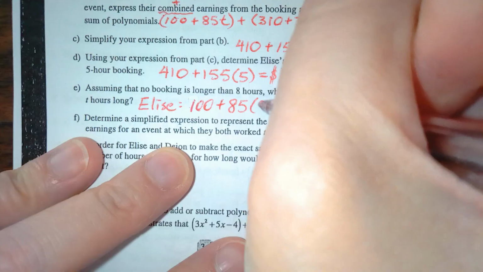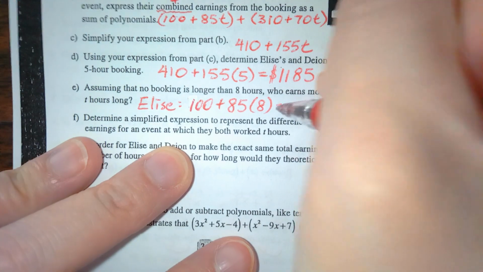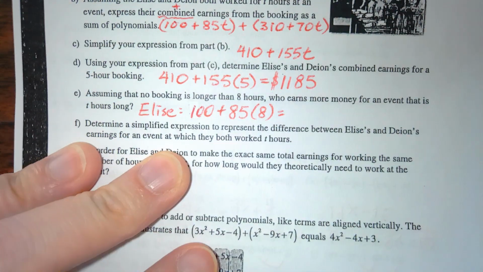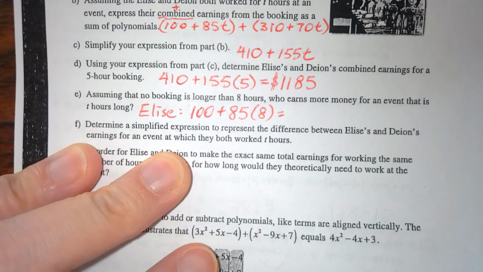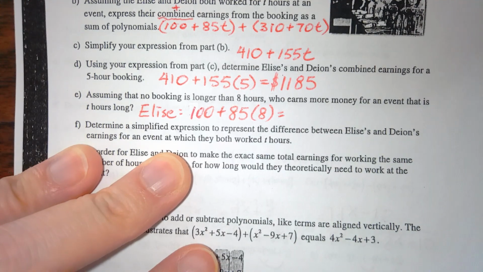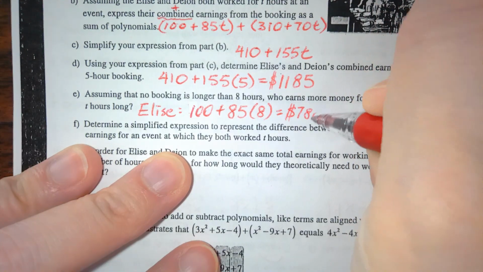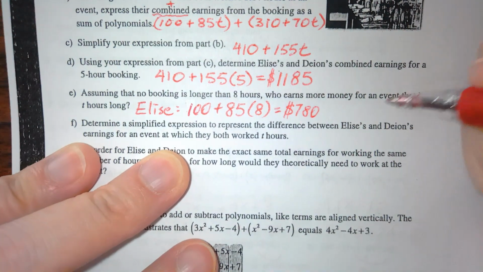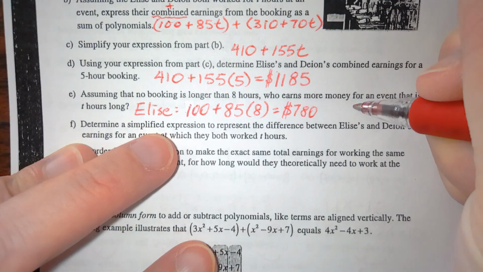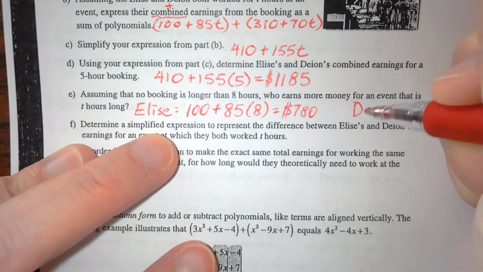So let's say it's 8 hours. It's 100 plus 85 times 8. So Elise, for working 8 hours, she will make 780.